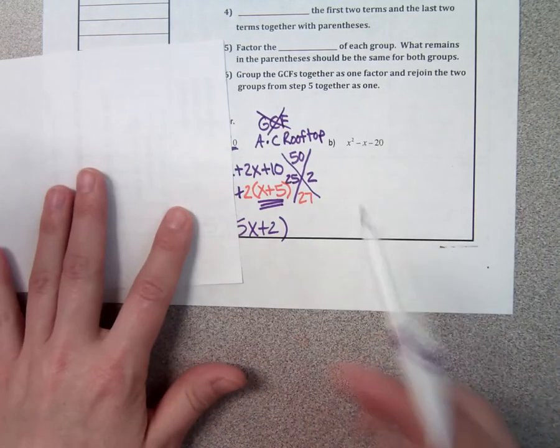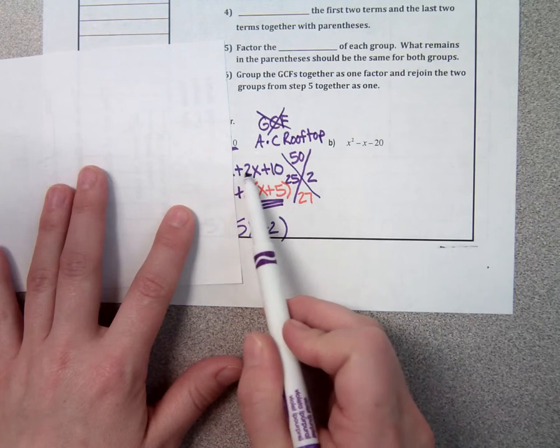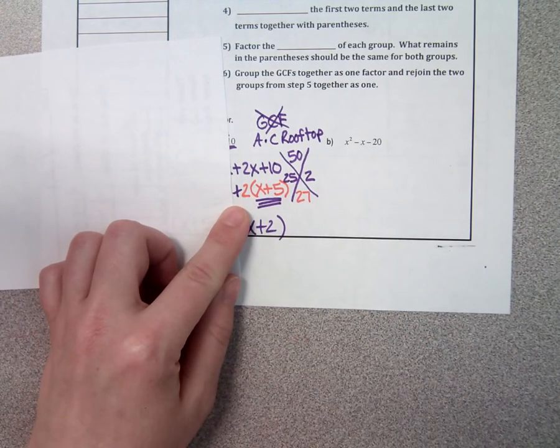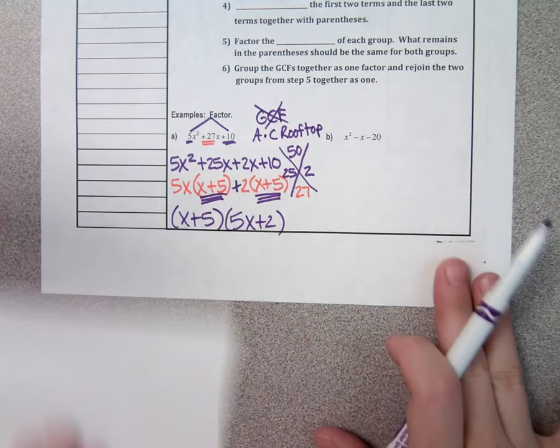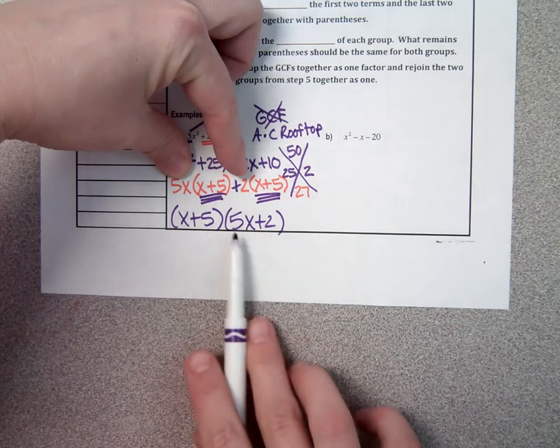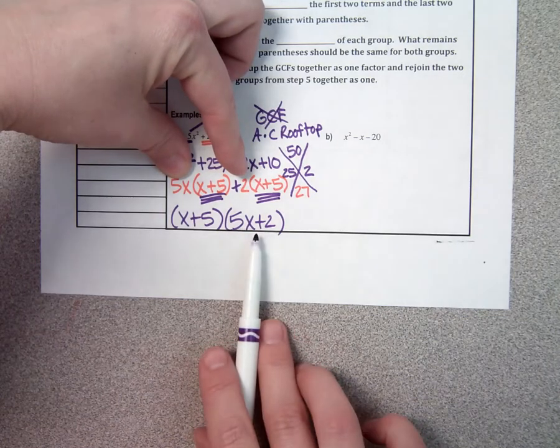And then here I looked for my GCF. I looked for what's the greatest thing that goes into 2 and 10, which is a 2. So your GCF is always like outside of the parentheses. And then in the last step, the things that are outside of the parentheses, they go in parentheses together.